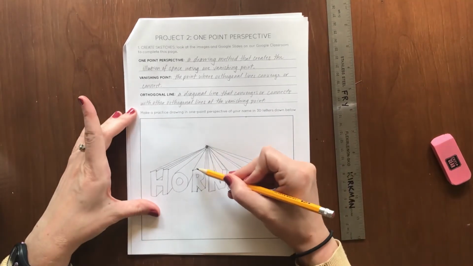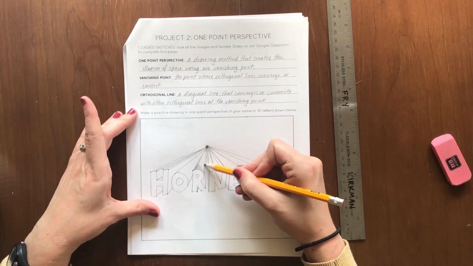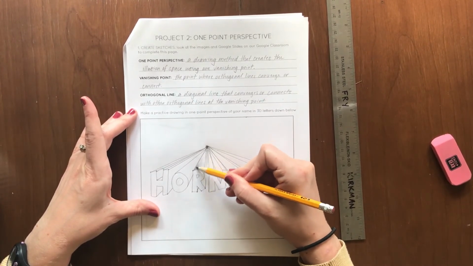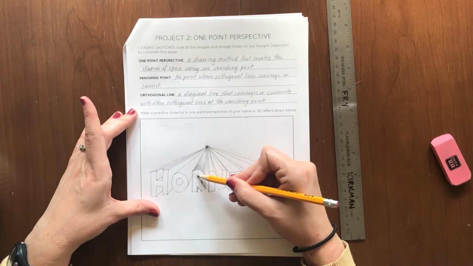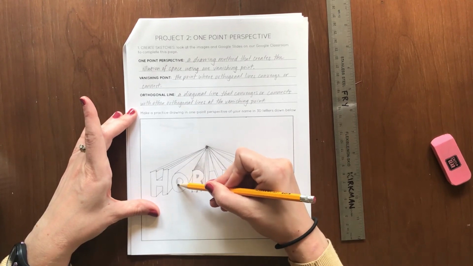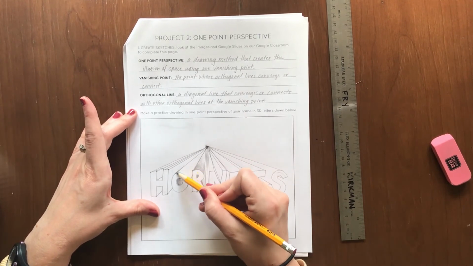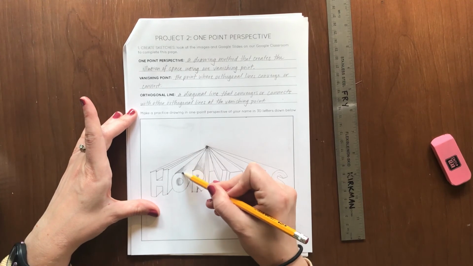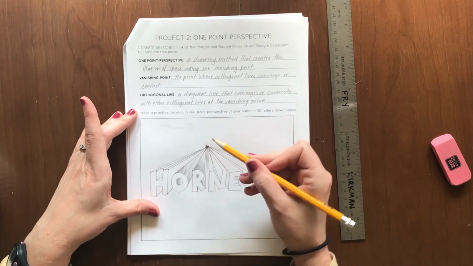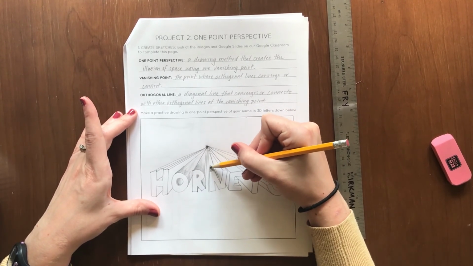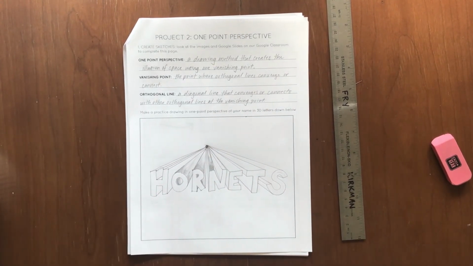If you want to go crazy, something I like to do when I make three-dimensional letters is to add some shading with my pencil. So I want to think if this were an actual 3D letter, where would the darkest spots of the letter be? Usually the inside spaces in a letter, or wherever you would like to add it. Around the outside. I think you get the idea. So that is how you can do this practice drawing of a 3D word.